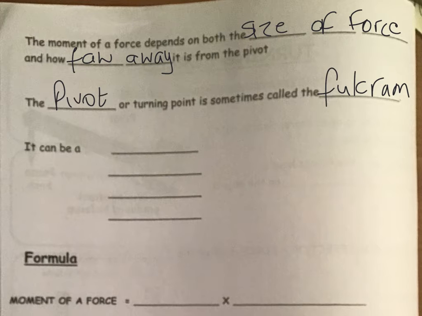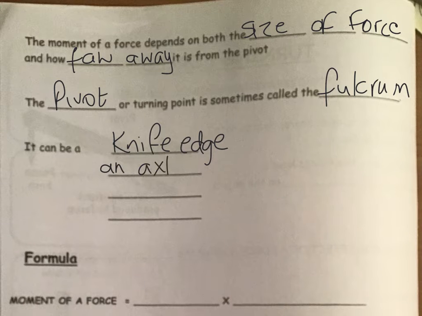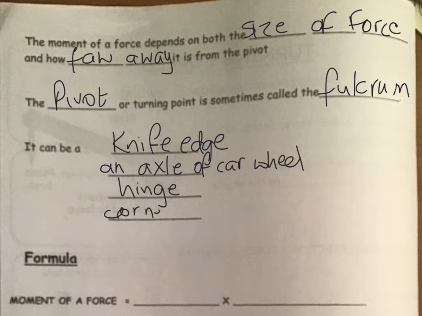And you would see that with an acting with a pulley. Okay. So the fulcrum or the turning force can be a knife edge. It can also be seen in the axle of a car wheel. We can see a pivot on a hinge of a door. And we can also see the corner of an object where you can prise it away from the surface that it's on.